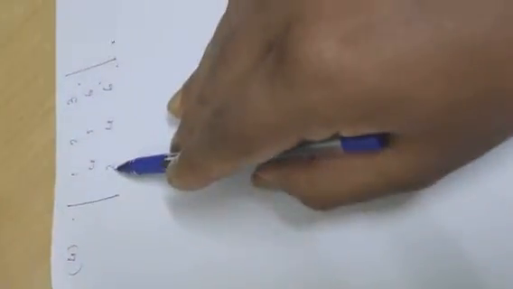Not only identical: if each element of one row is a multiple of another row. Say this is 4, 5, 6, and this one say 2, 4, 6. That means each element of third row is a multiple of each element of first row.